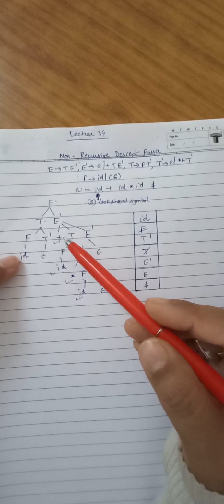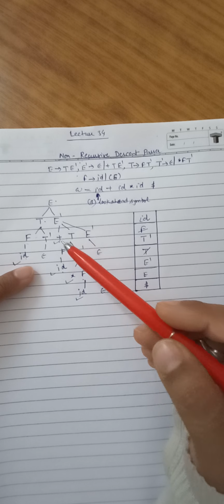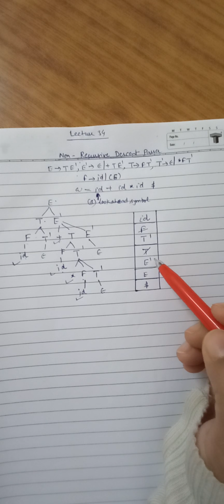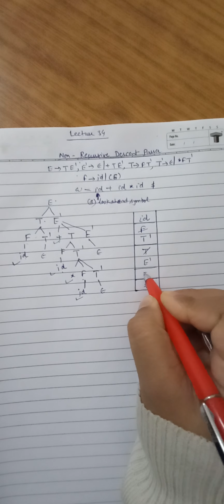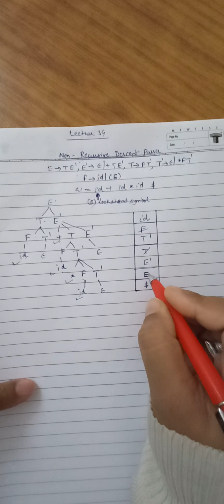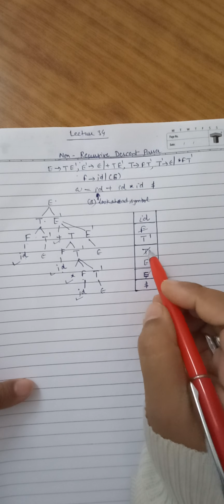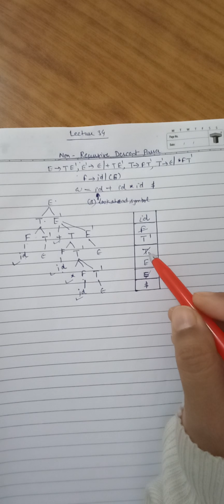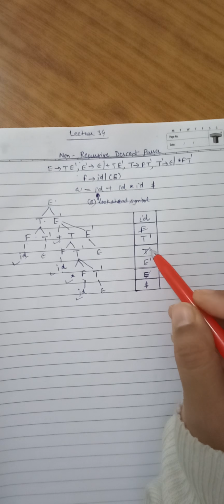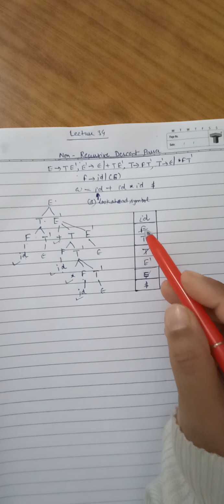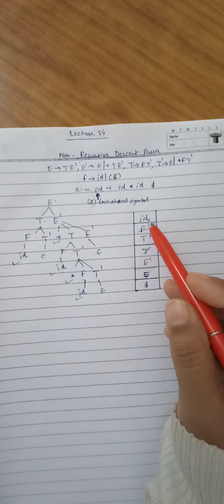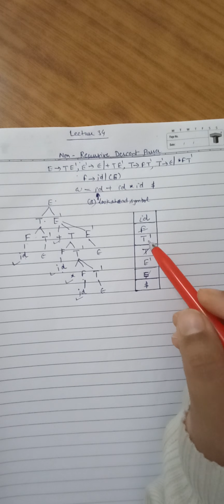So from here we can cross check what production for E' we are going to take, and this E will also get cut because E → T E' we already took. So this production occurs. After that we take T E', then after that we take T → F T'. So this production is cut, and after that we took F → id. So this is cut. Now what is left?